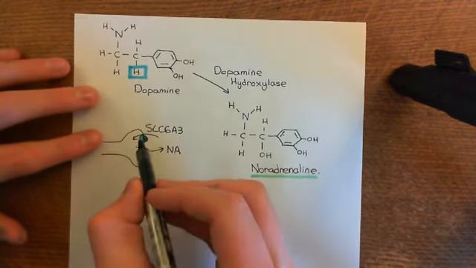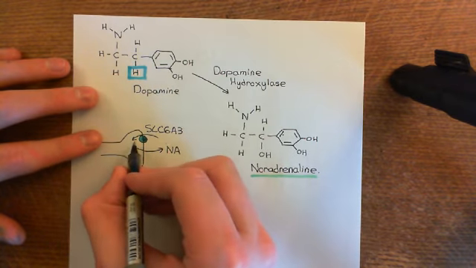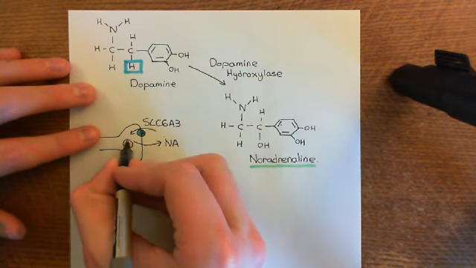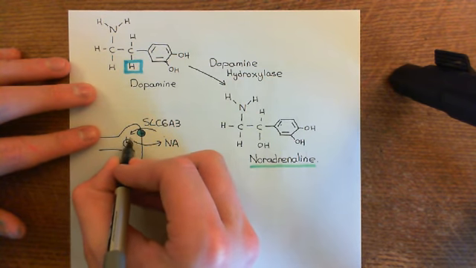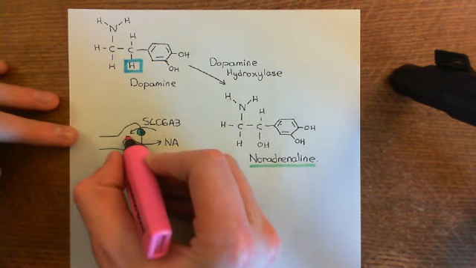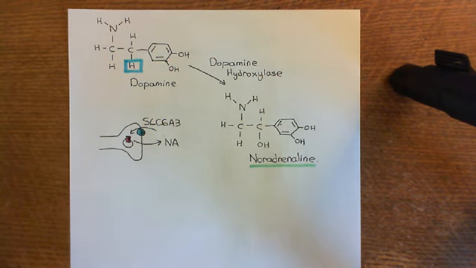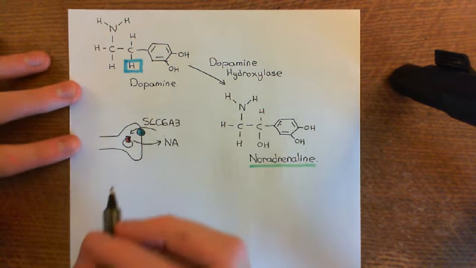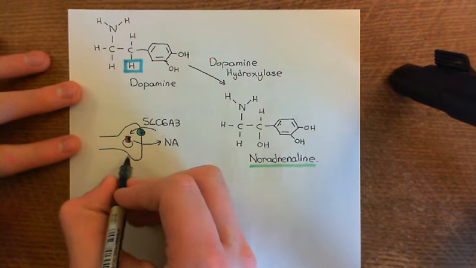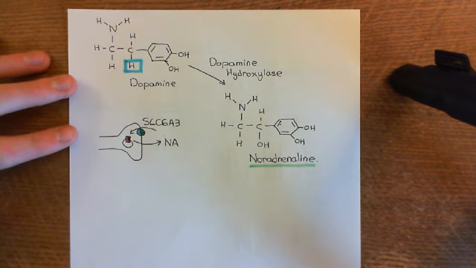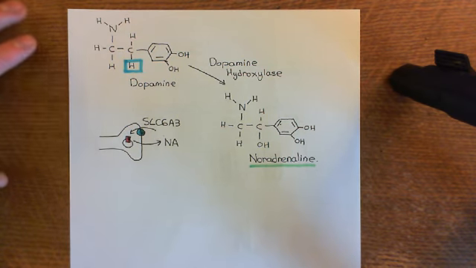Now, what is the point of reuptaking the noradrenaline? Firstly, it is to cancel the signal, but also you want to put the noradrenaline back into the synaptic vesicles, and that's why VMAT2 needs to be able to transport noradrenaline as well as just dopamine. VMAT2 will then move the noradrenaline back into the synaptic vesicle, or the noradrenaline in the cytoplasm will be degraded by either monoamine oxidase A enzymes or monoamine oxidase B enzymes, which are, remember, attached to the outer membrane of the mitochondria.